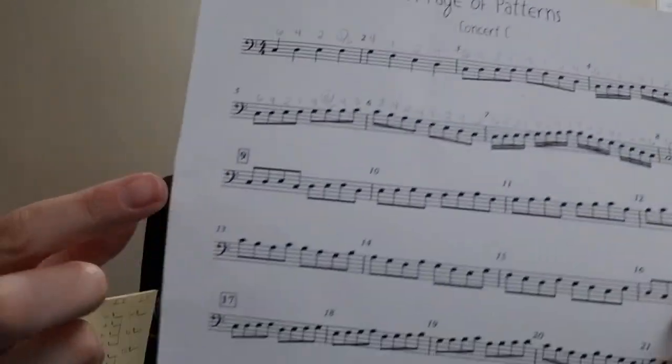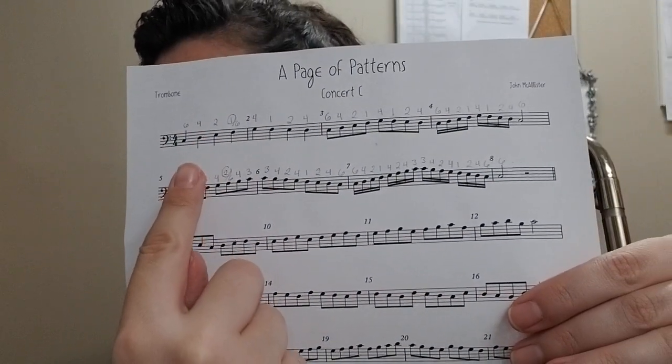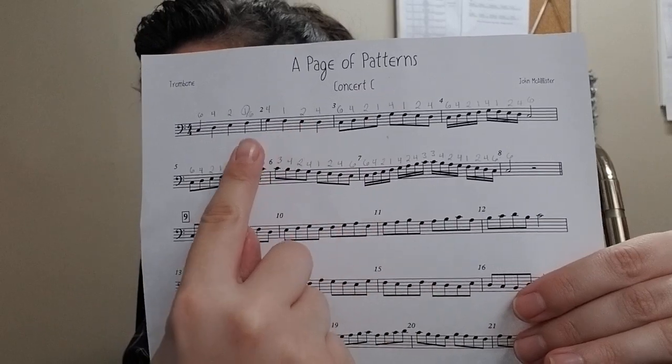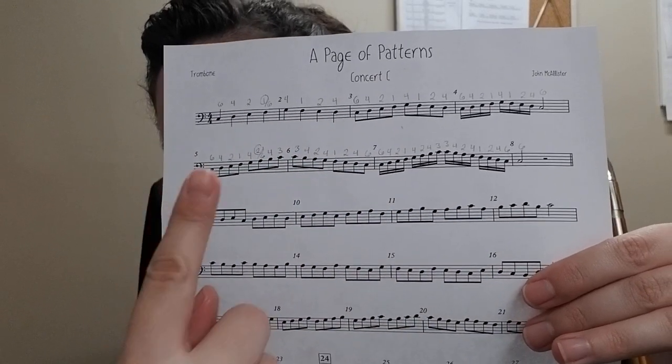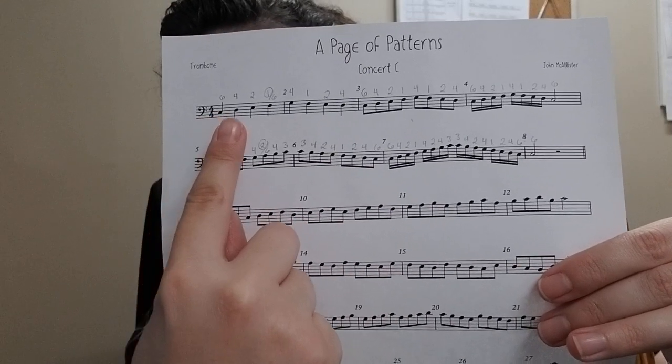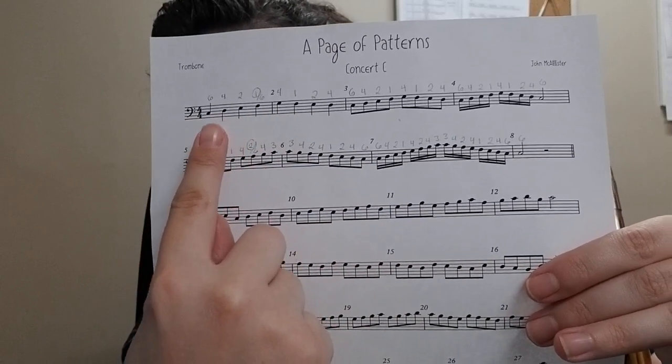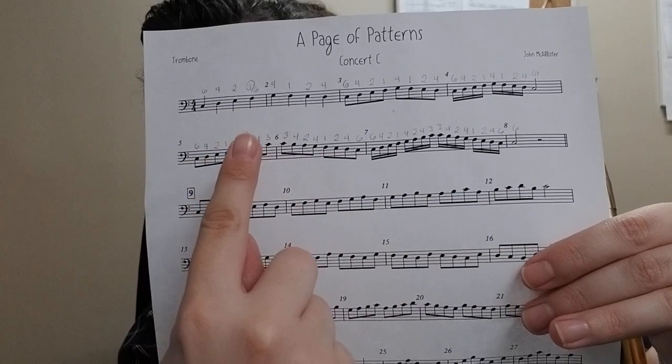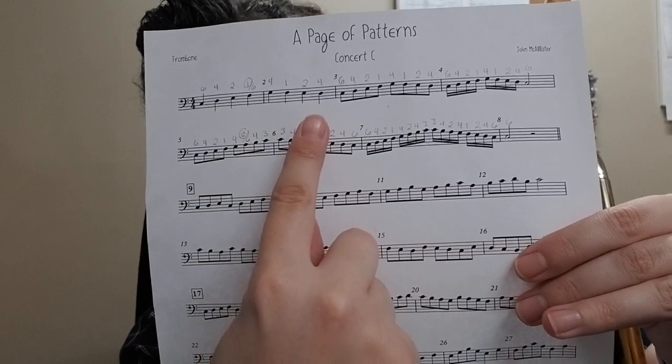Okay, for the first 2 lines, the pattern that we are looking at is quarter note, 8th note, 16th note. So let me show you what I mean. These notes with stems are called quarter notes. They are worth 1 count. You can see here in the time signature it says 4/4. That means you need to have 4 beats in a measure. So you can see we have 4 quarter notes in a measure.